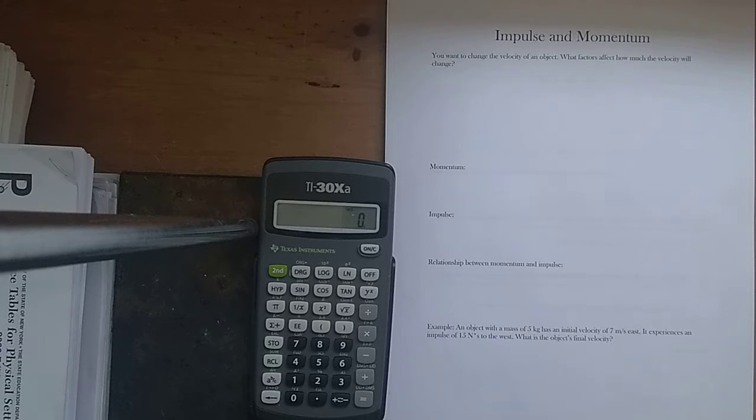So imagine that you want to change the velocity of some object, and you want to change the velocity by, let's say, the biggest amount, or maybe you don't want to change the velocity that much. So what sort of factors are going to affect how much the velocity of the object will change? You can do whatever you want to change the velocity of an object. What is going to be important here?